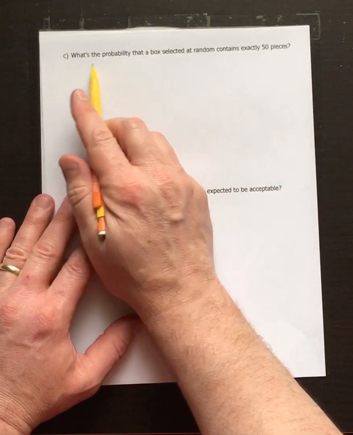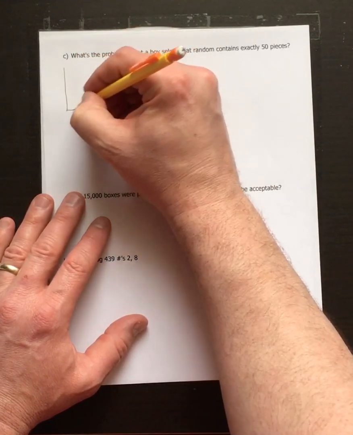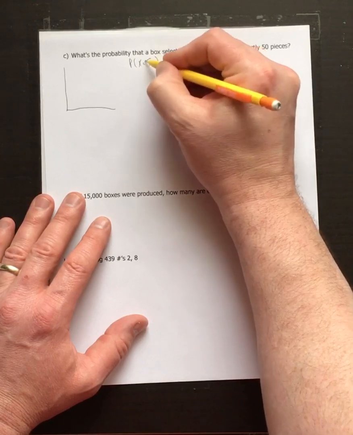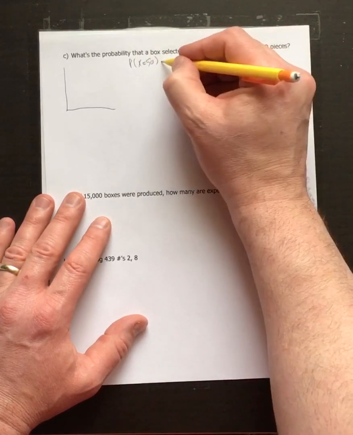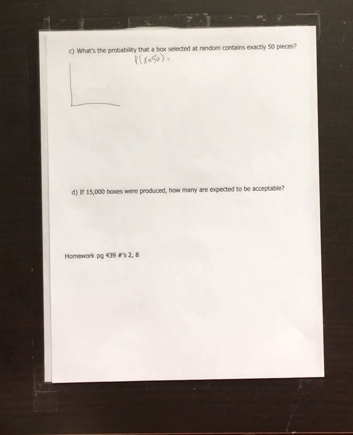Okay, look at this one. What's the probability that a box selected at random contains exactly 50 pieces? Well, we couldn't do this. Well, I guess we could sub it into the equation, but it would be so small. We couldn't do it for a continuous variable. If this was 50 grams, we couldn't do this. But because it's 50 candies, it's discrete, we can do this.